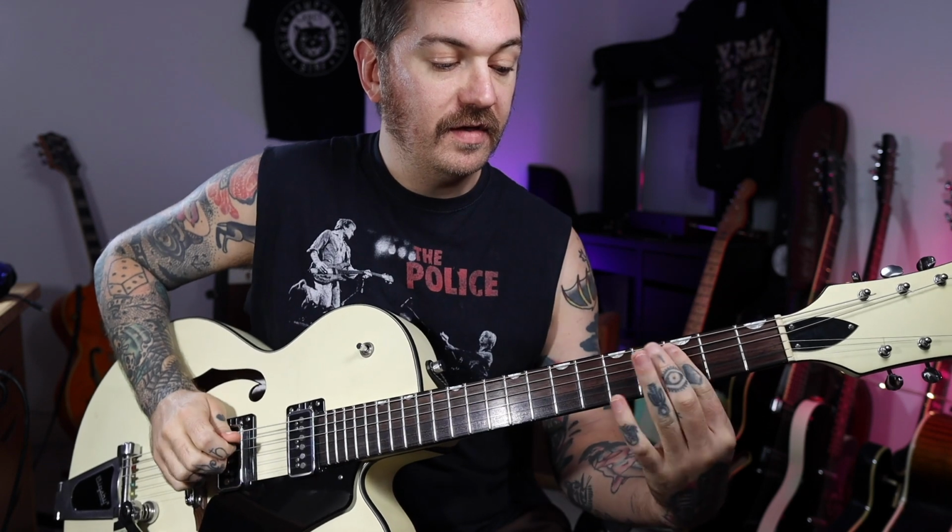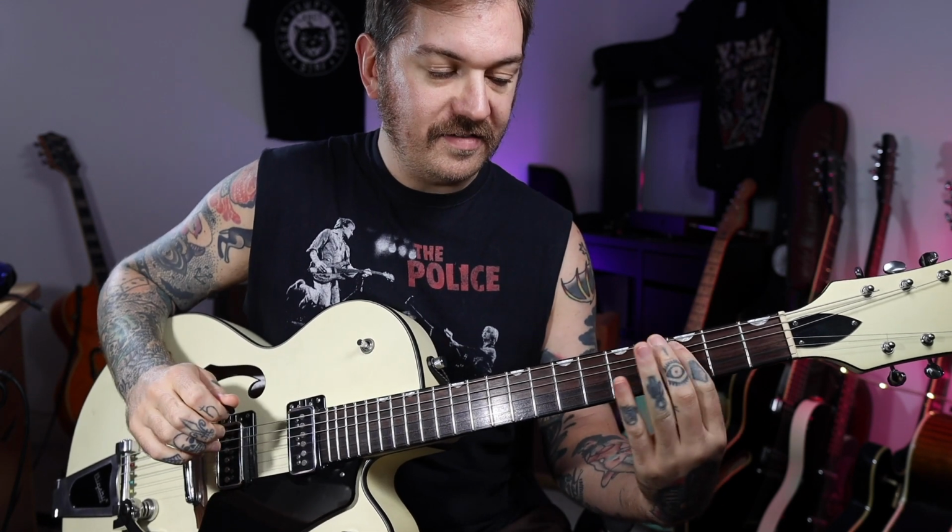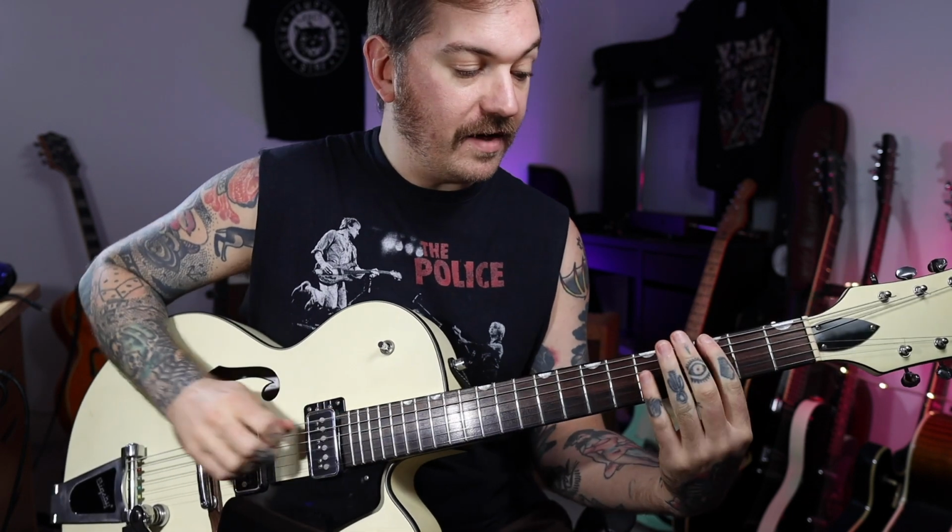So we're going to start off with the just 3 notes there. 3rd fret on the E string, that's a G. 5th fret on the E string, that's an A. And then 3rd fret on the A string, that's a C. So we're kind of starting off with the C feel there.